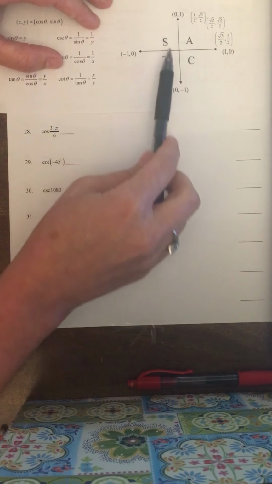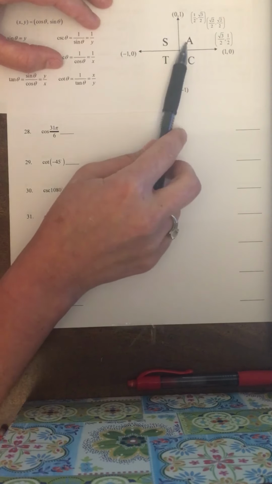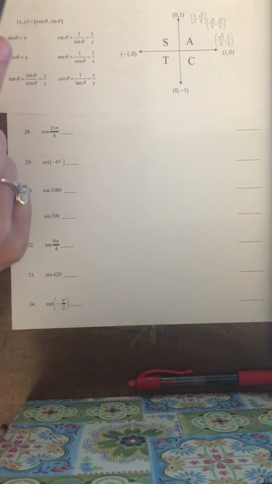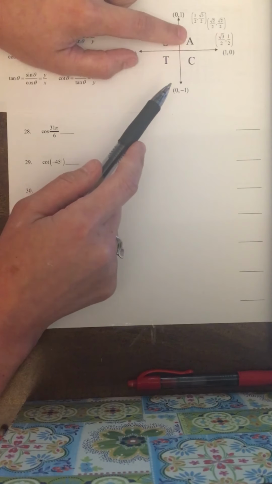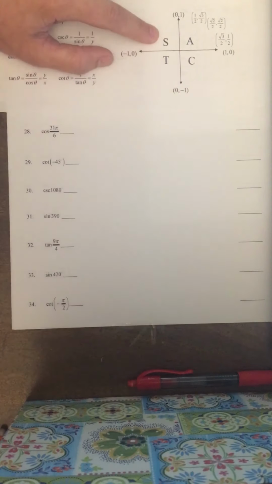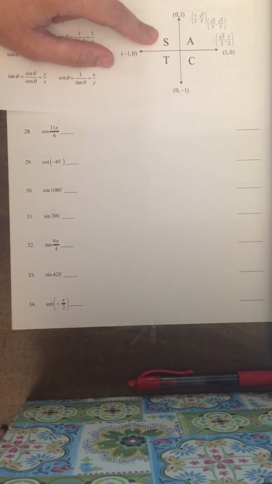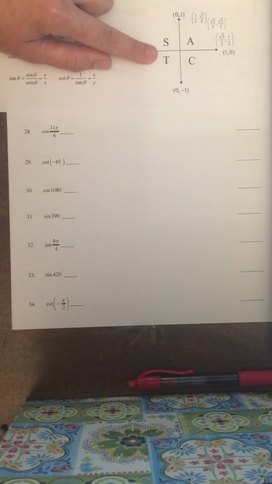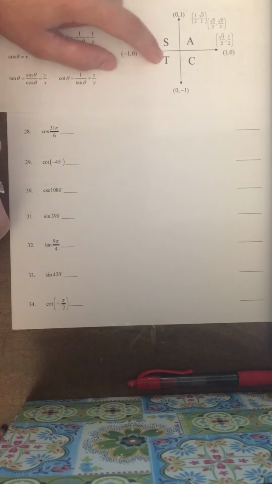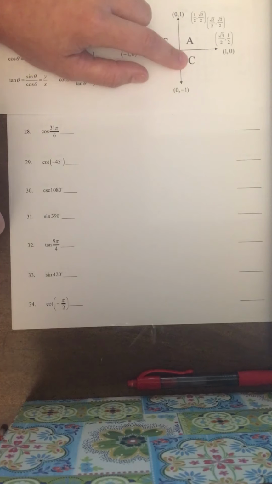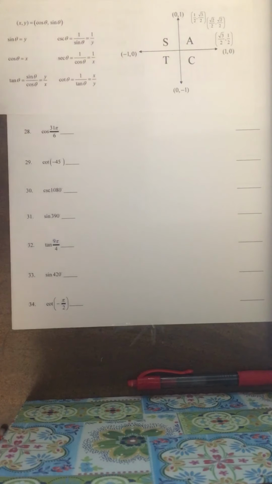This means all students take calculus. What this means is that, including sine, cosine, and tangent, all three are positive in the first quadrant. S stands for only sine is positive in the second quadrant, which means tangent and cosine are negative in the second quadrant. The T means only the tangent is positive in the third quadrant, which means that sine and cosine are negative in the third quadrant. And the C means only the cosine is positive in the fourth quadrant. So if we are looking at something in the fourth quadrant, then the sine and tangent of that would be negative.